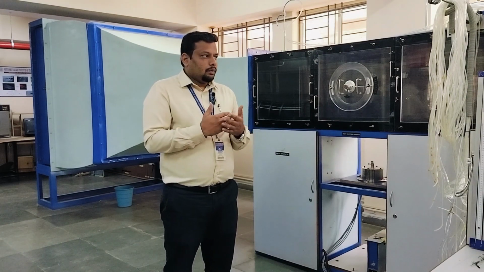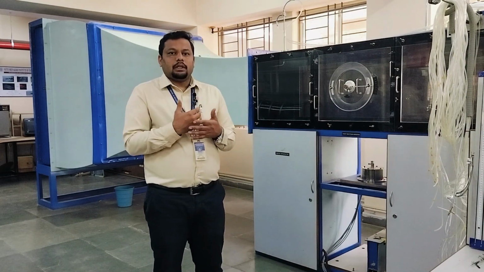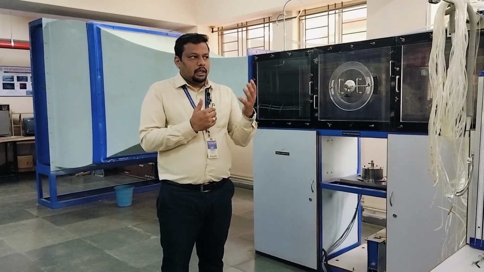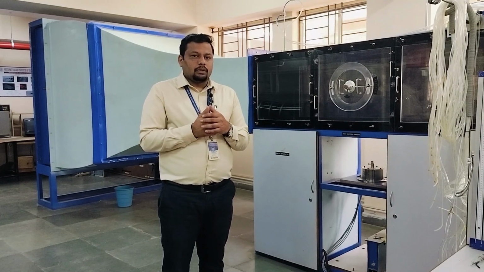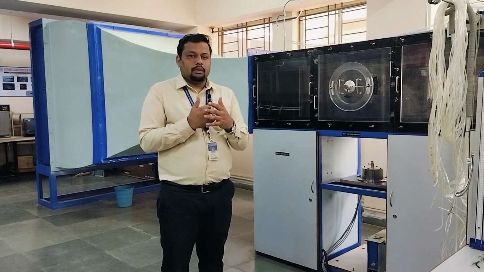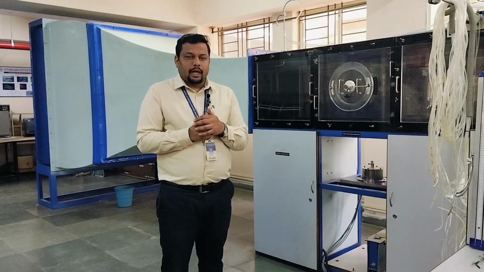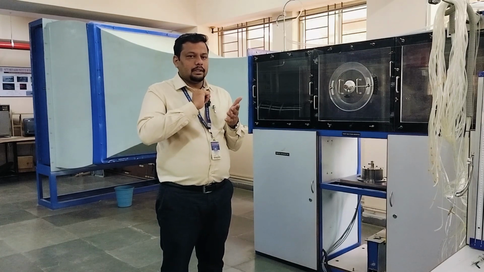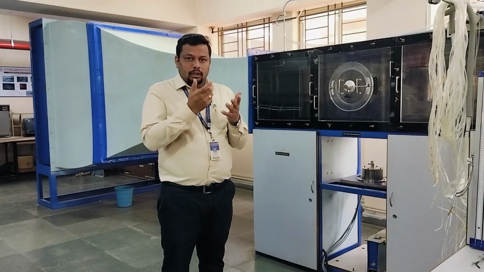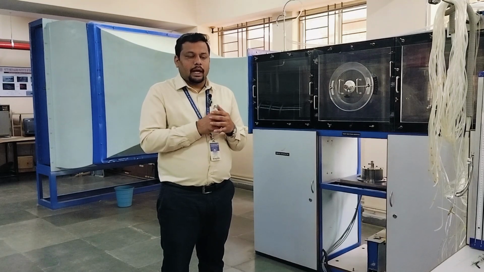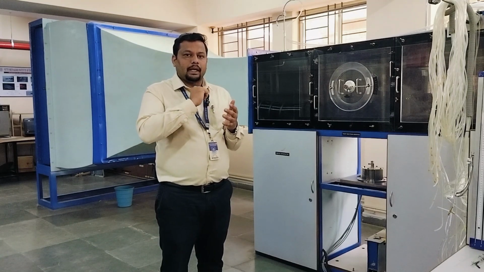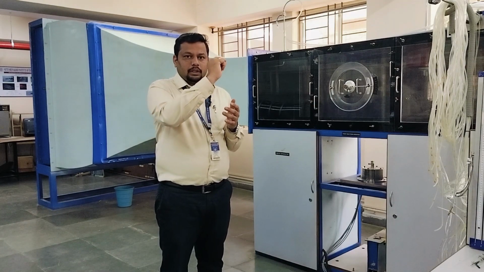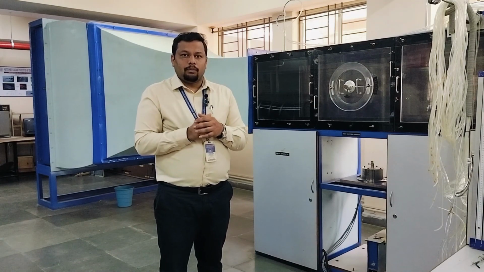Here we will be calculating the velocity at different speeds of the axial motor, so that we can plot the velocity versus the speed of the axial motor. We will get a straight line, that is, a linear increase in the velocity with respect to the speed of the motor.